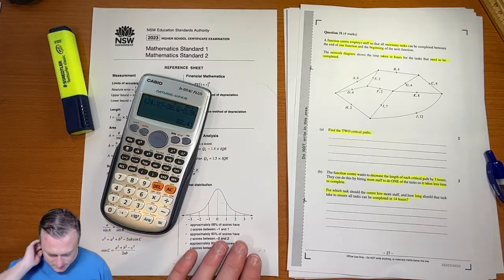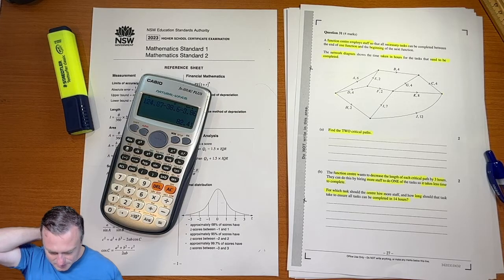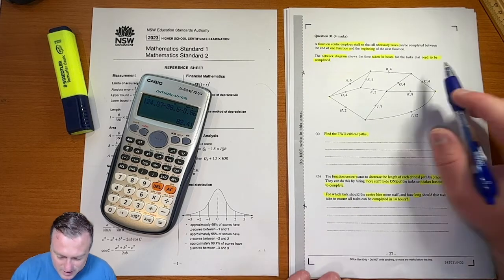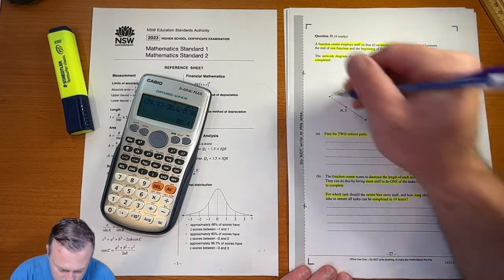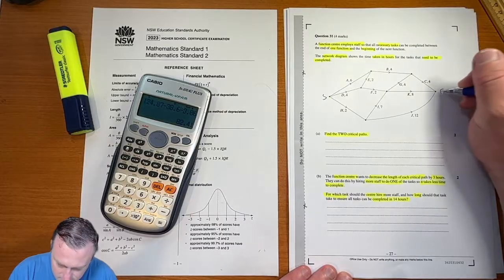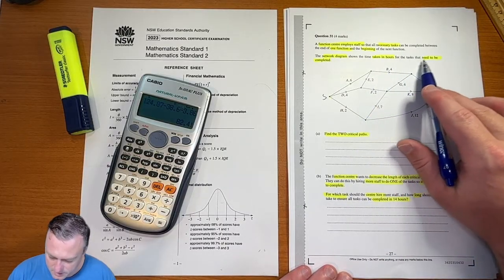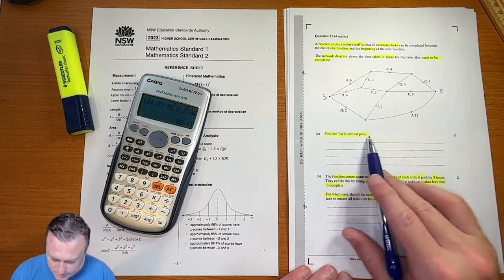Yep, doing all right. So the function centre employs staff so that all necessary tasks can be completed between the end of one function and the other. The network diagram shows the time taken in hours for the tasks that need to be completed. So we're going from here all the way to the end. So here's the start, here's the end. Tasks need to be completed. Right, find two critical paths.